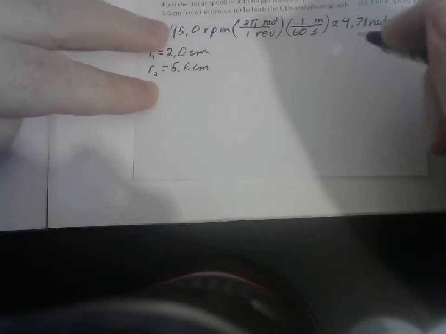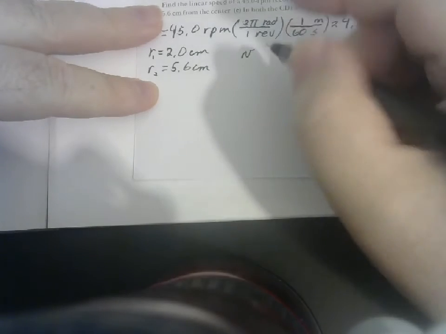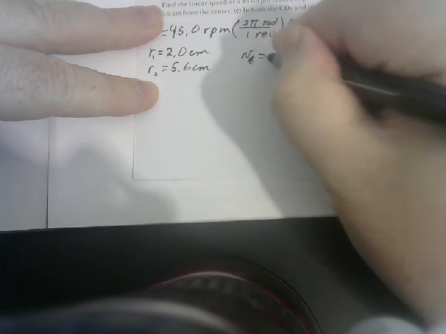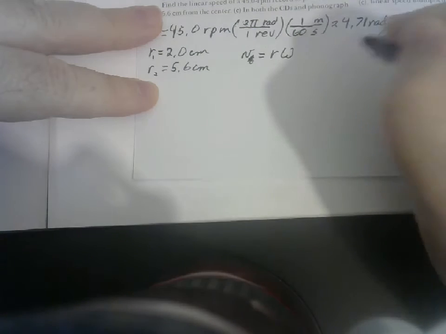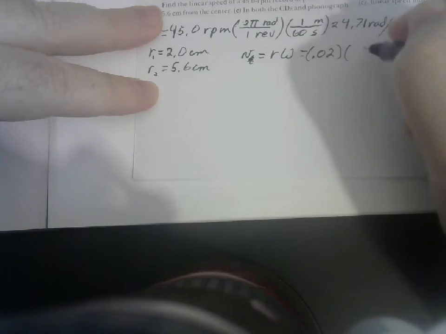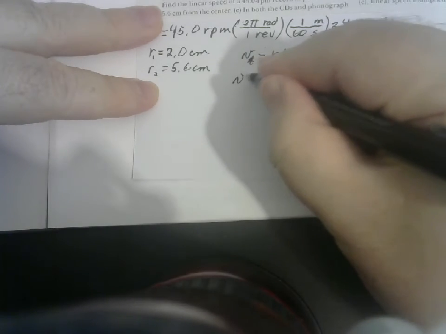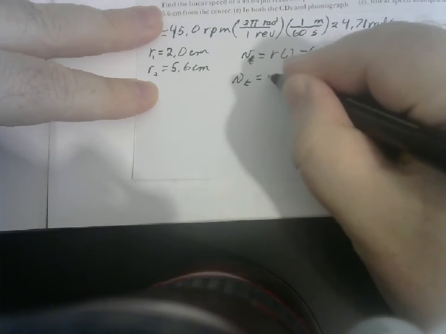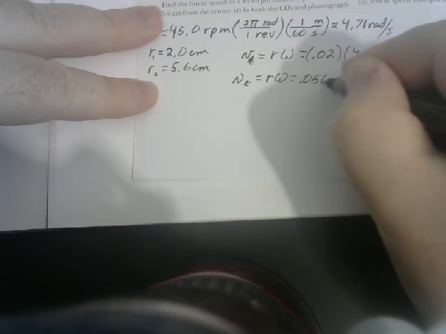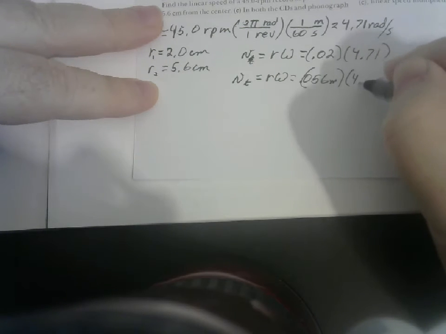All right, for a radius of 2 centimeters, v tangential is going to be equal to R omega, which is 0.02 times 4.71. And for R2, v tangential is R omega equals 0.056 meters times 4.71.